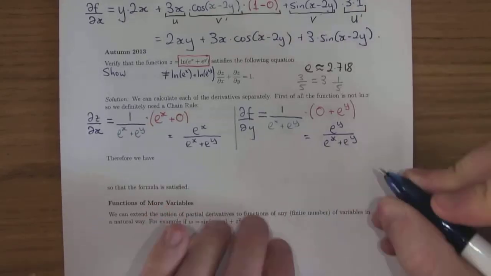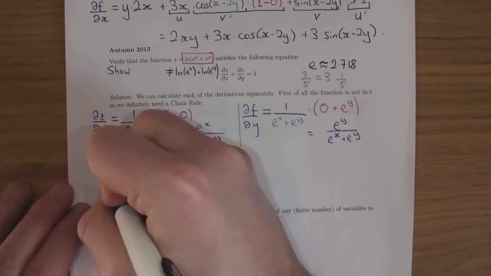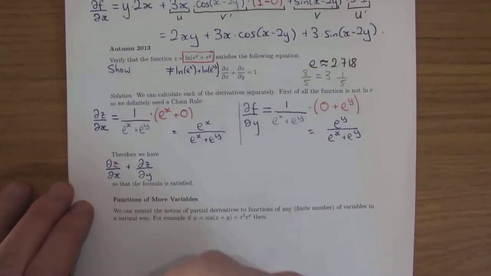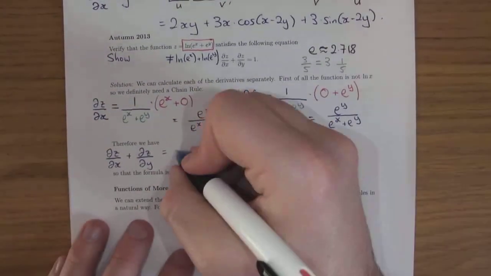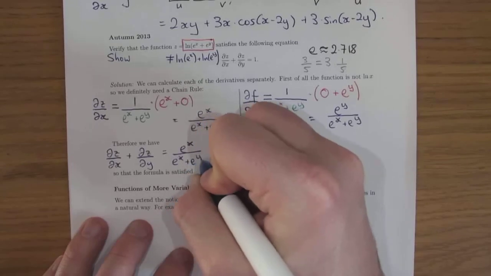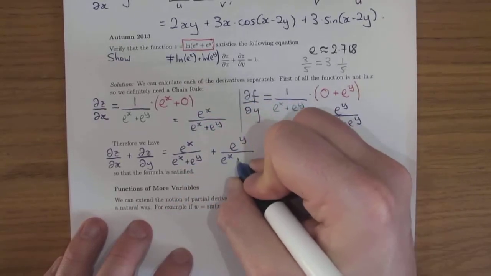And this is equal to, for similar reasons to before, e to the y over e to the x plus e to the y. So what we're looking at is the first derivative with respect to x plus the first derivative with respect to y, which is e to the x divided by e to the x plus e to the y plus e to the y divided by e to the x plus e to the y.